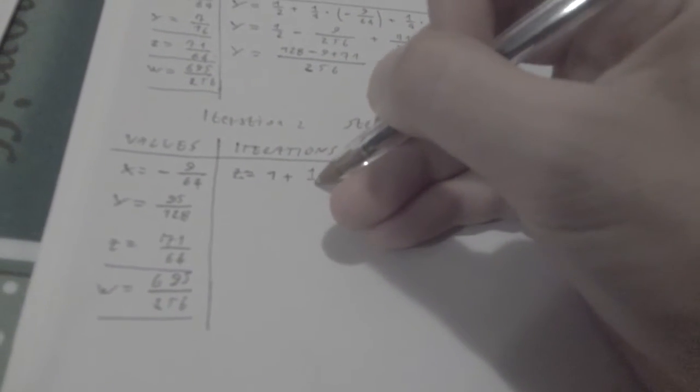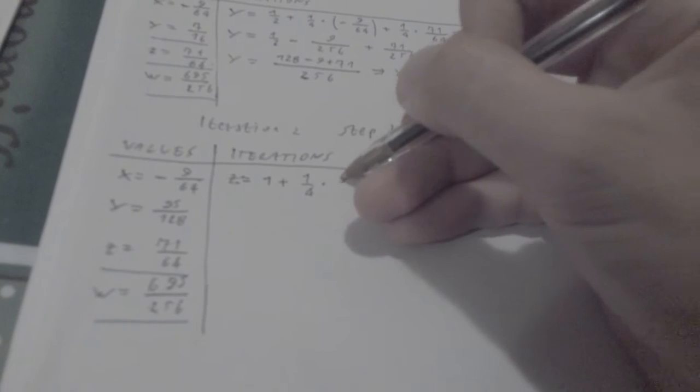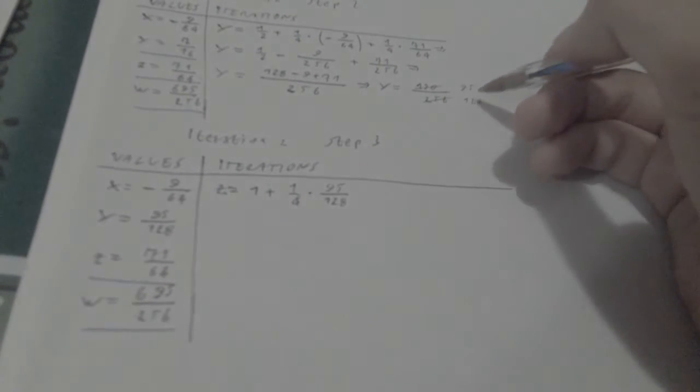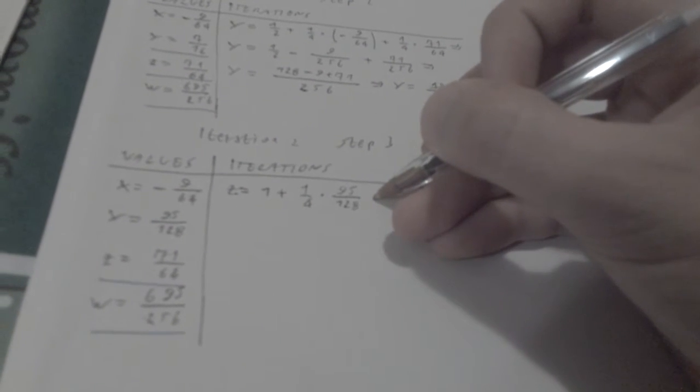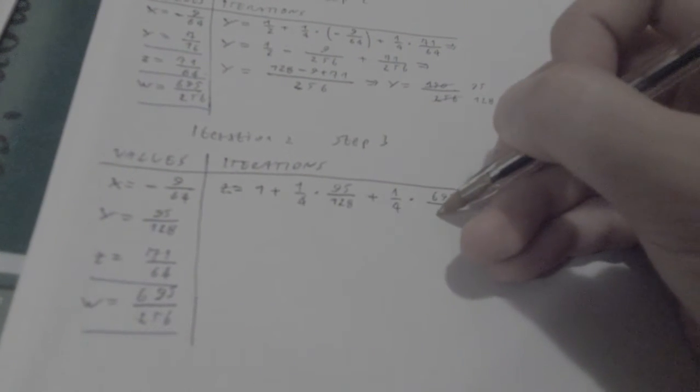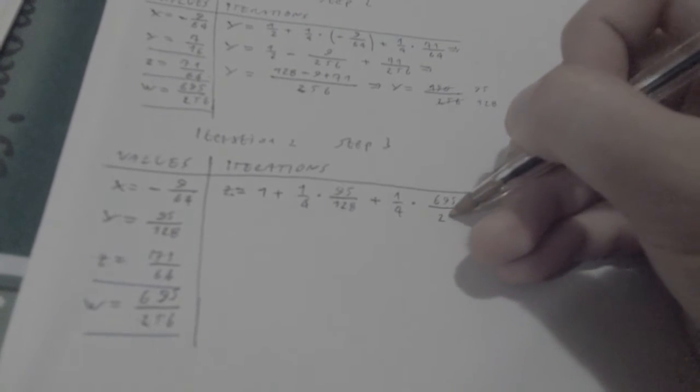Z is actually 1 plus 1 over 4 times 95 over 128, which is our estimation for y that we just found here, plus 1 over 4 times 695 over 256, which was our last estimation for w.